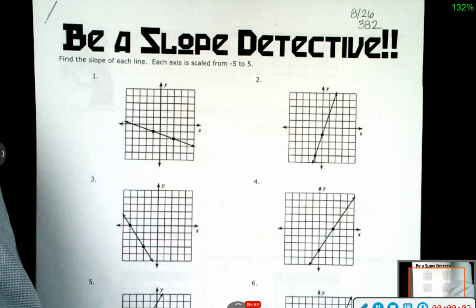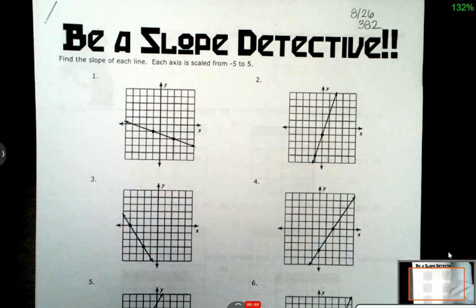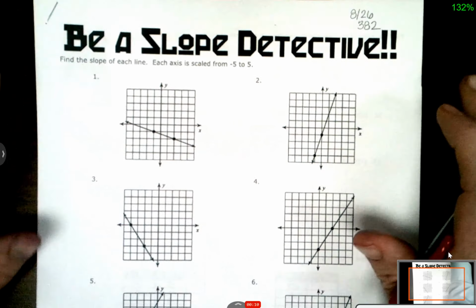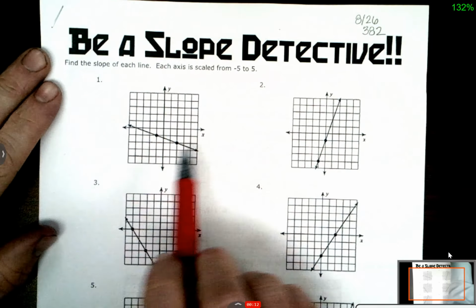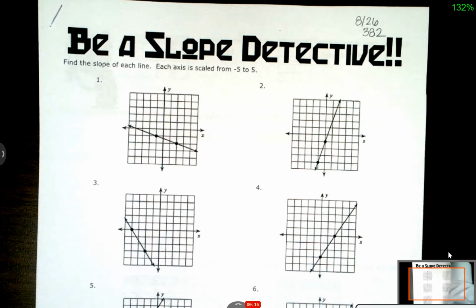All right, so we're going to take a look at how to calculate slope from a few different situations. On this first page, we have a bunch of graphs. We're going to talk about how to calculate slope from a graph first. Remember that when we calculate slope, it's sort of just like rate of change. It's how much the y changed divided by how much the x changed.